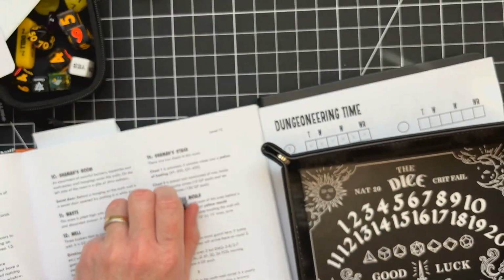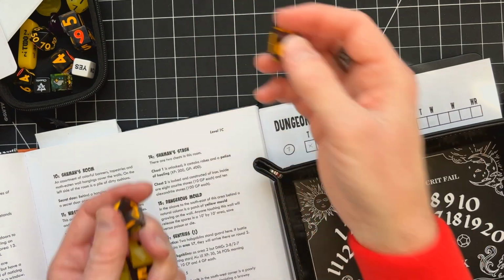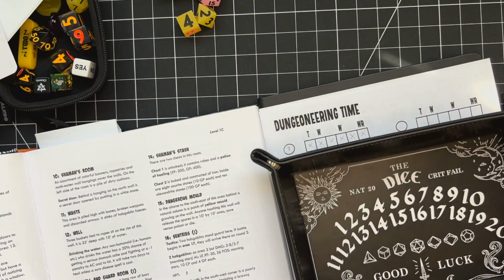So we run in. We're overencumbered. So do we surprise the hobgoblin? No, it is there. Roll initiative. We get to act first.